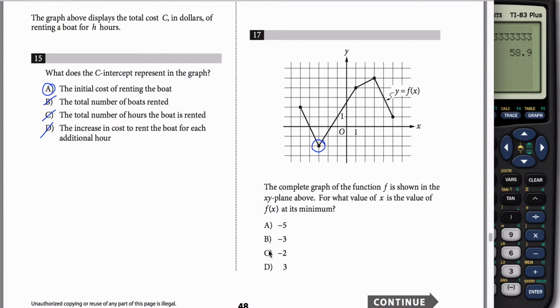I bet a lot of people put -2 as their answer. That's not the answer. That is the height. But the value of x that gives you that height is this x-coordinate, -3. So when x equals -3, this point has an x-coordinate of -3 and a y-coordinate of -2. What you want is the x. Your answer is -3.